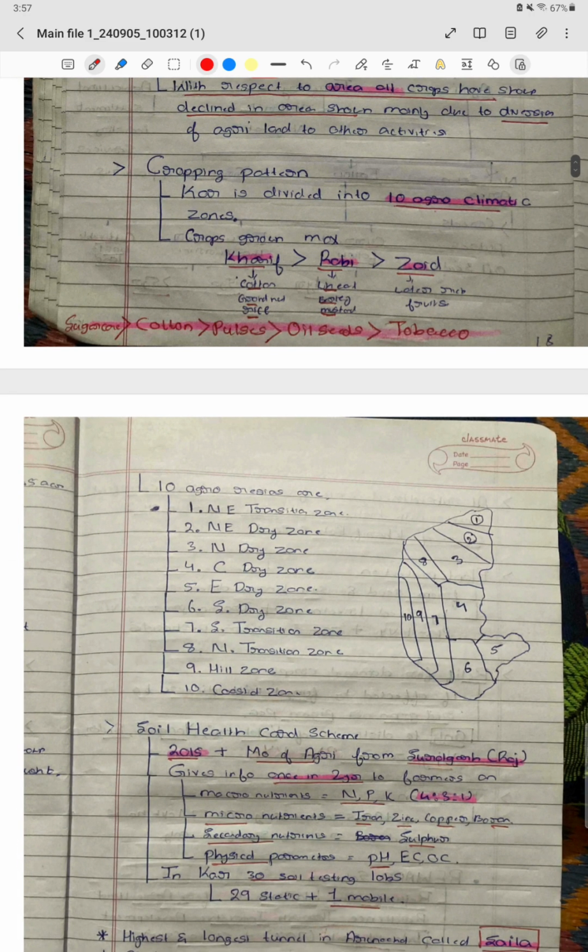Then we also have to know the facts related to cropping pattern. Karnataka is divided into 10 agroclimatic zones, and the maximum growth occurs in Kharif, followed by Rabi, and then Zaid. Kharif means rainy season, where we grow cotton, groundnut, rice, and all. Rabi means winter, where we grow wheat, barley, mustard. Zaid means the summer season, where we grow crops rich in fruit like pineapple and watermelon. Those come under Zaid. So follow this order only: Kharif, Rabi, Zaid, based on the production.